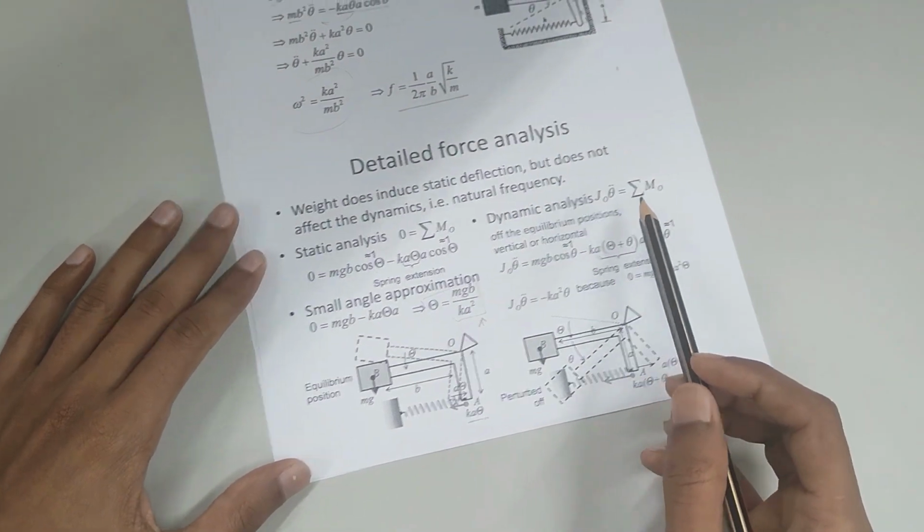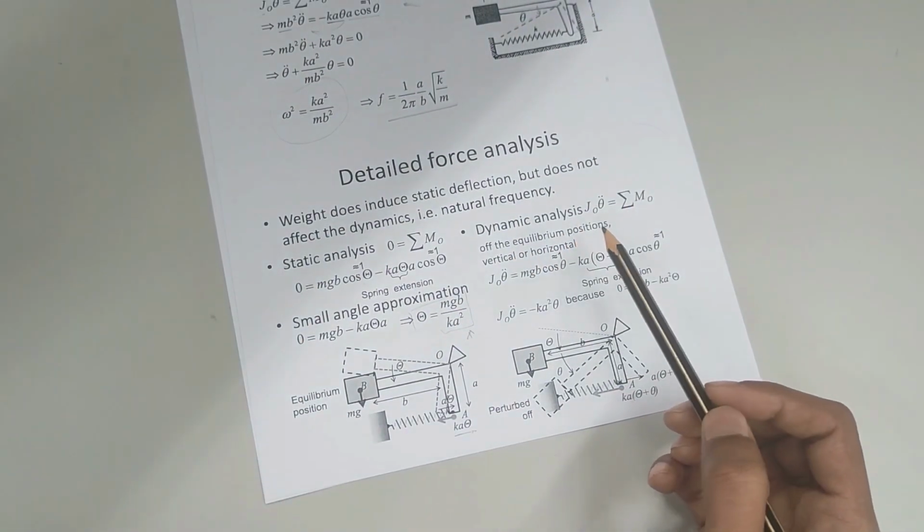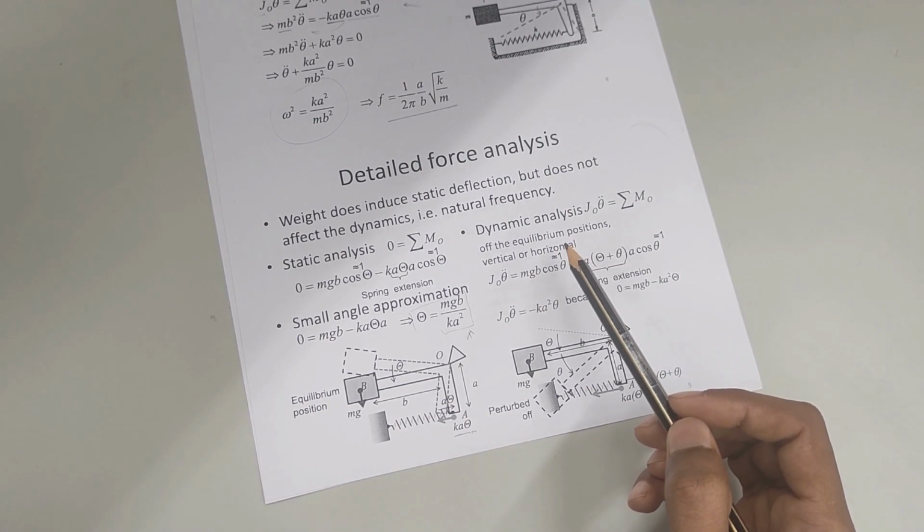For this dynamic analysis, the equilibrium position can be considered horizontal or vertical.